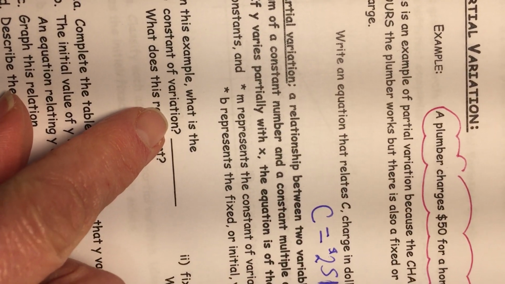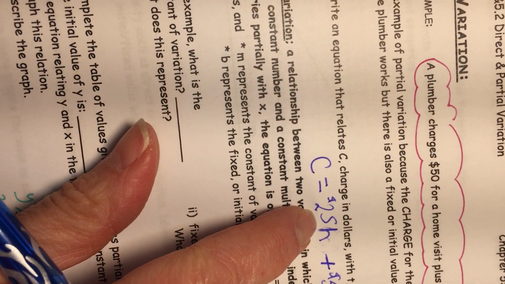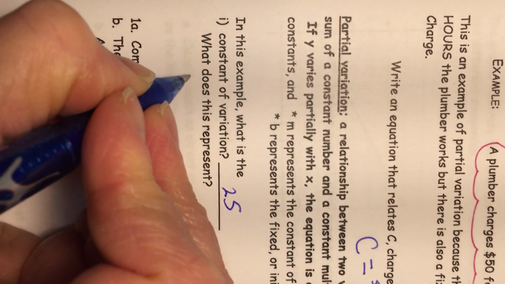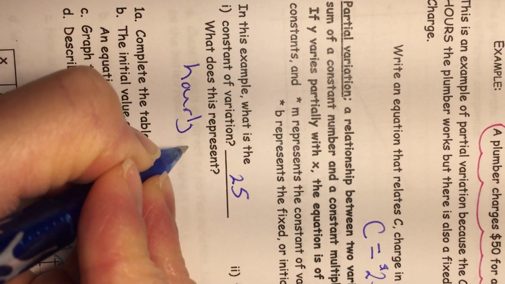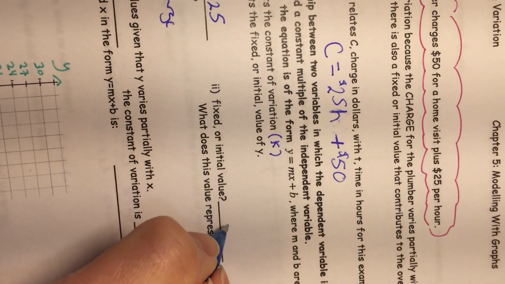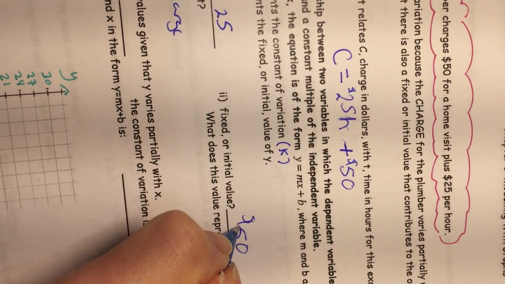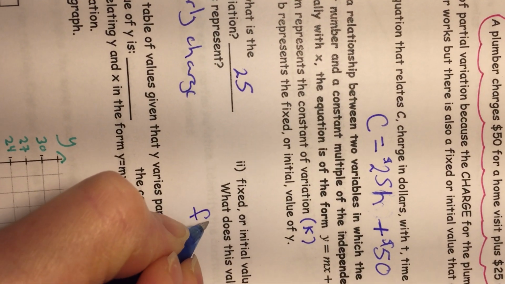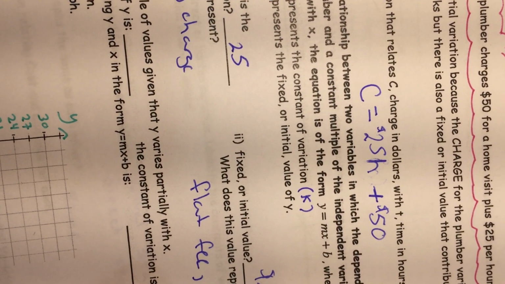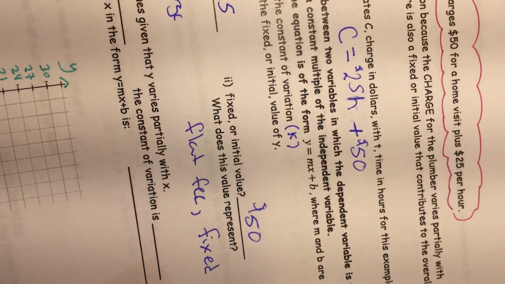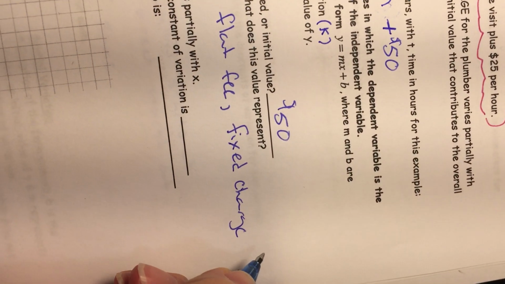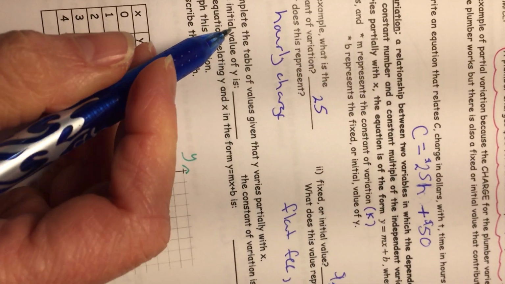Well, the constant of variation is the multiplier on the variable, so 25. And that represents the hourly charge. The fixed or initial value is $50, and that represents the flat fee, fixed charge. It's fixed meaning it doesn't change with anything. It's just always going to be 50 bucks.